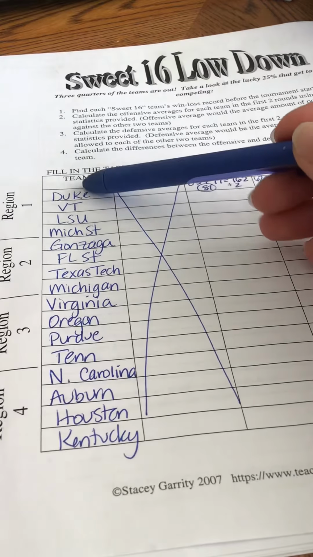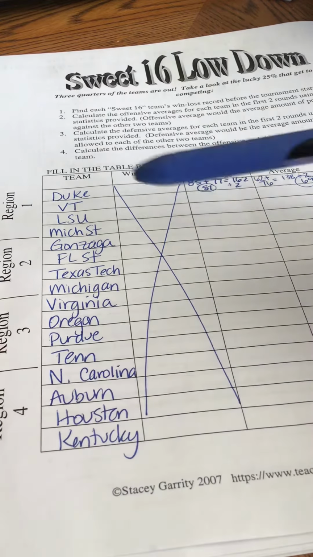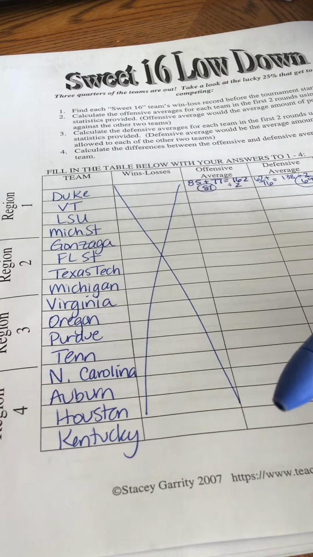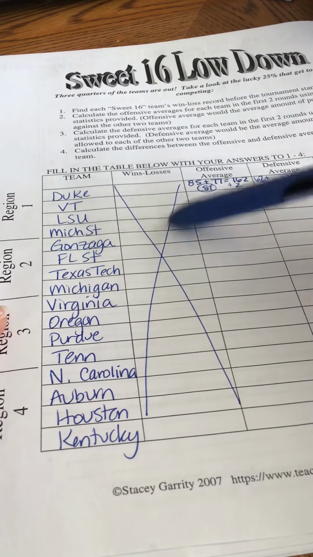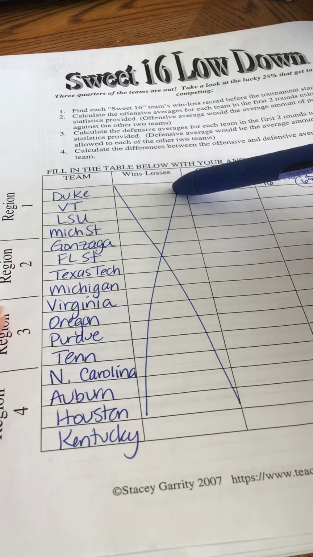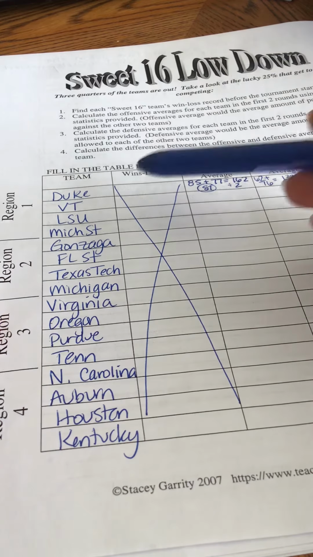So the first thing you're going to do is write down all of your Sweet 16 teams. I've put them all here. If you guys screenshot it, you can easily copy and paste it onto your own paper. We're not going to worry about the win-loss category because you already did that on the giant chart, and it really is unnecessary to copy it down.